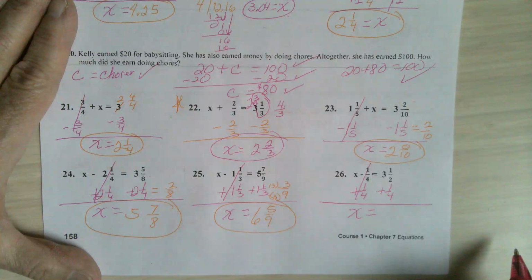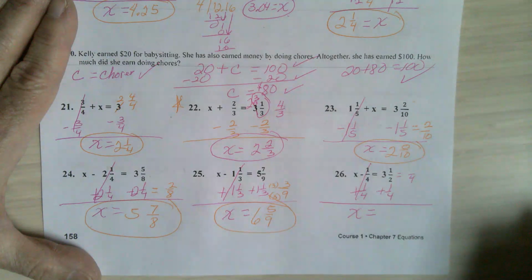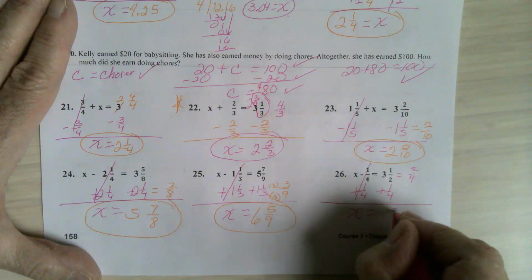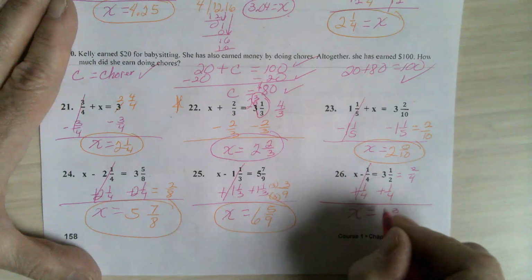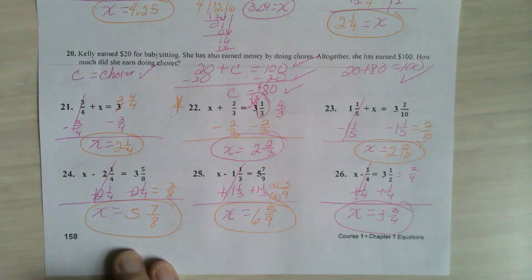I have to change 1/2 to fourths. 1/2 is how many fourths? 2/4. 2/4 plus 1/4 is 3/4. And whole number 3 goes down in front. X equals 3 and 3/4.